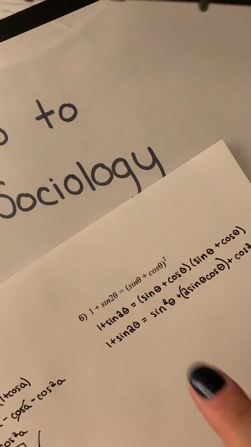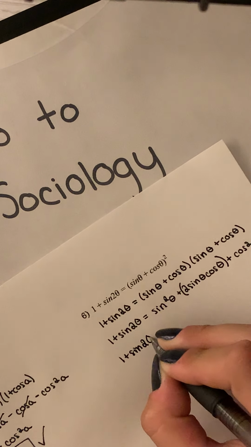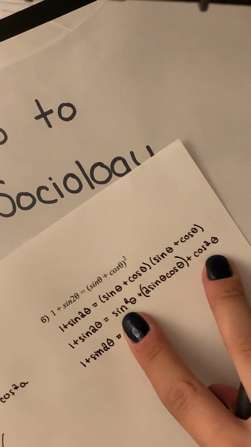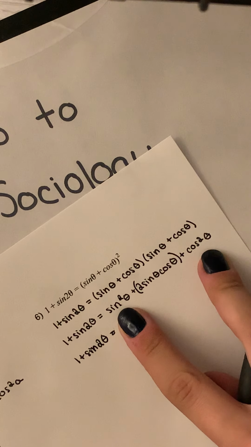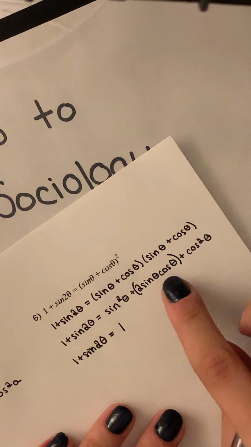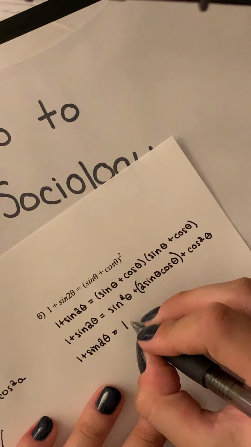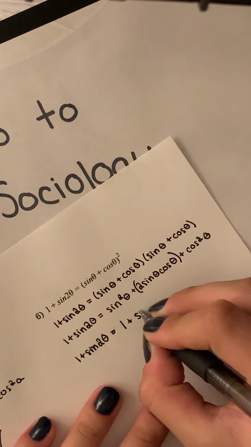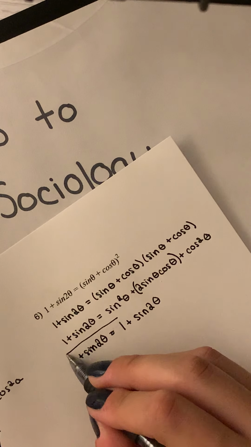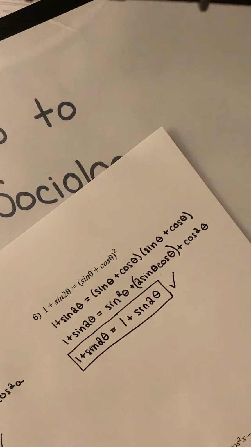So copying everything down on our left, 1 plus sine 2 theta. Our sine squared theta and our cosine squared theta combine in our Pythagorean identity to give us 1. And this term, 2 sine theta cosine theta, is our sine double angle identity. And with that, our 2 sides match.